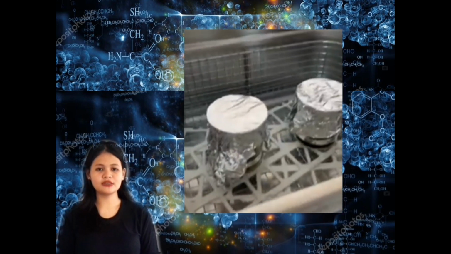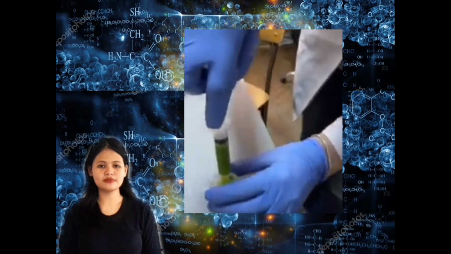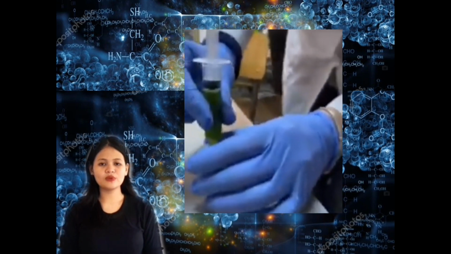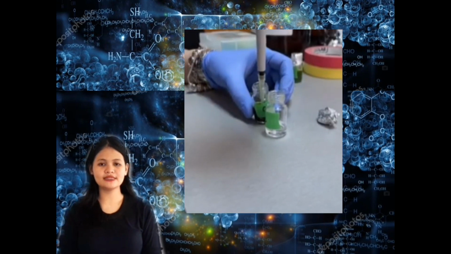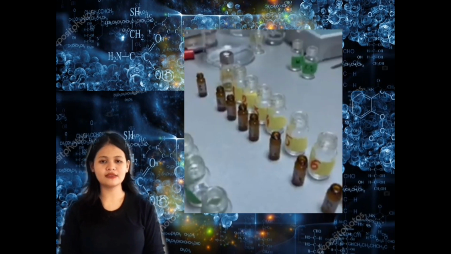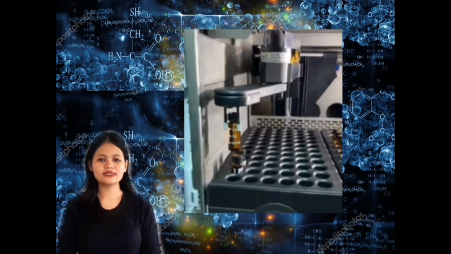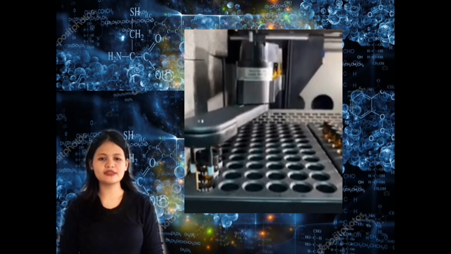CUPRAC was measured using a mix of CuCl2, neocuproine, and ammonium acetate buffer. TAC was performed using ABTS 7.5 millimolar reagent with the first absorbance at 734 nanometers. The second absorbance reading was performed using 5 microliters of sample or Trolox standard. Results were expressed as Trolox equivalent.